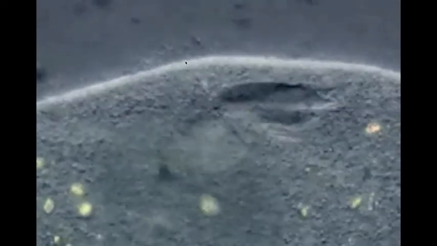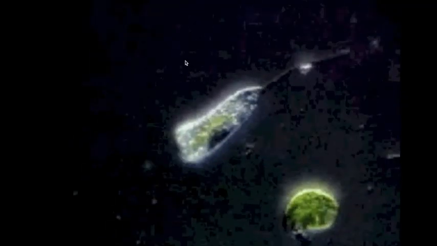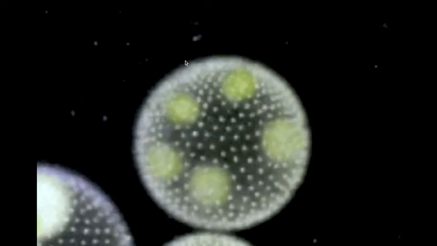It uses a structure called a vacuole to engulf and digest food. Euglena, however, can manufacture its own food and uses its whip-like flagellum to propel it forward.